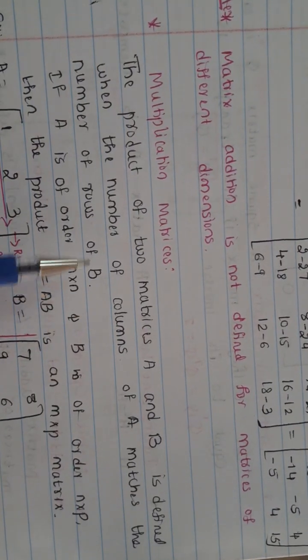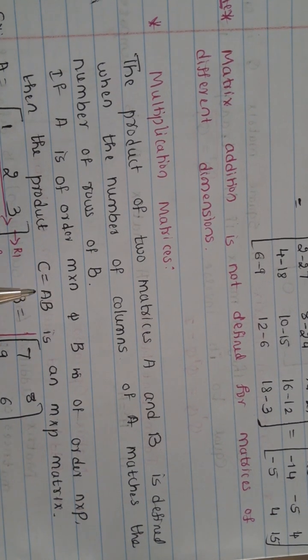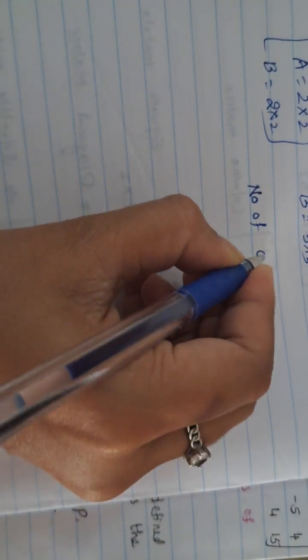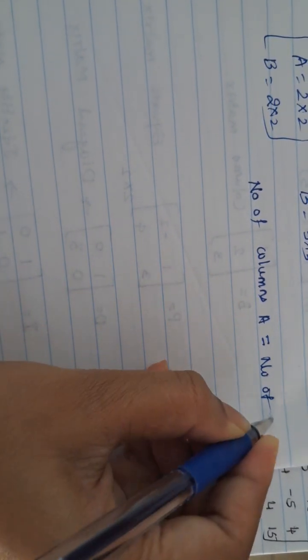But in general, matrix multiplication is possible when the number of columns of A matches the number of rows of B. That means the number of columns of the first matrix should match the number of rows of the second matrix, say B.